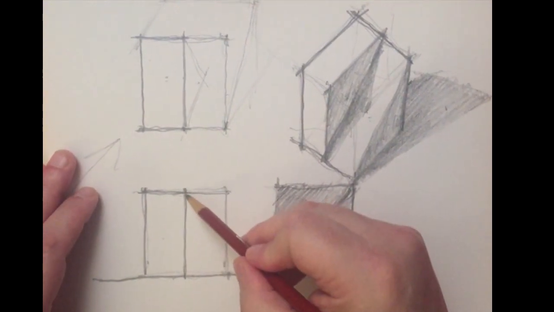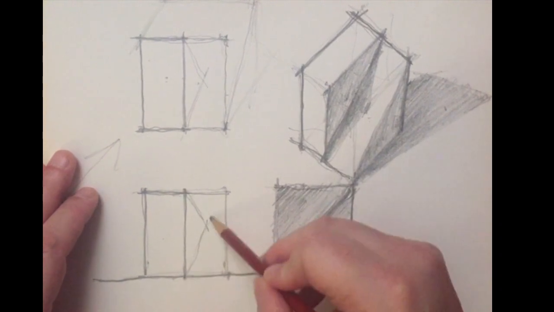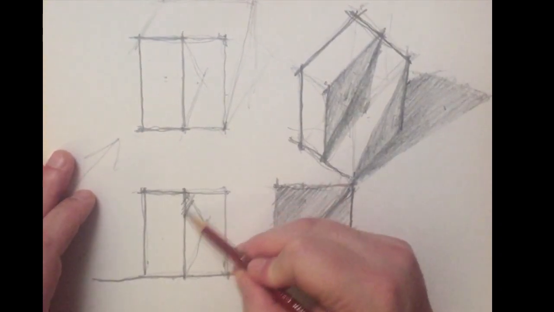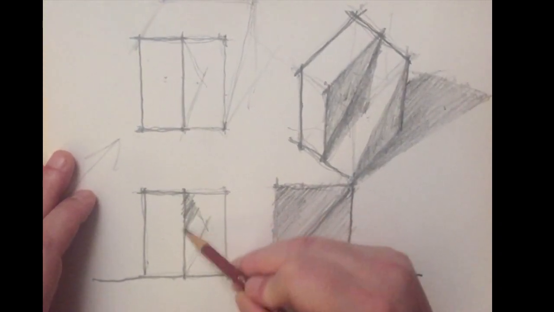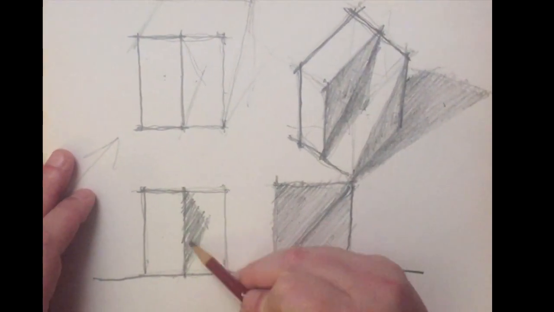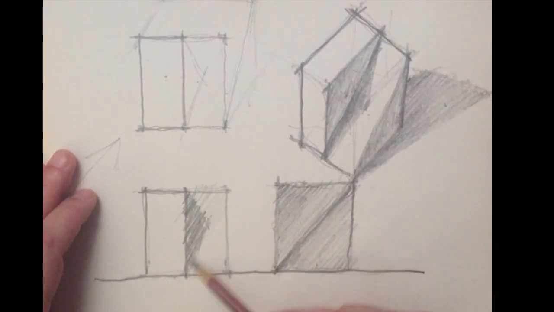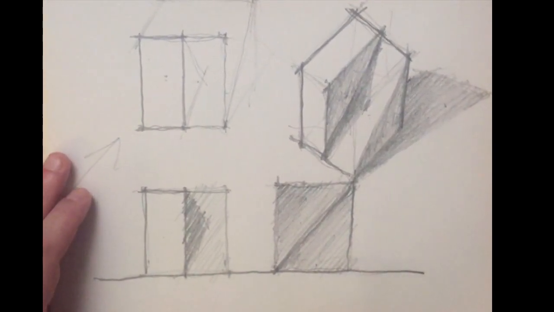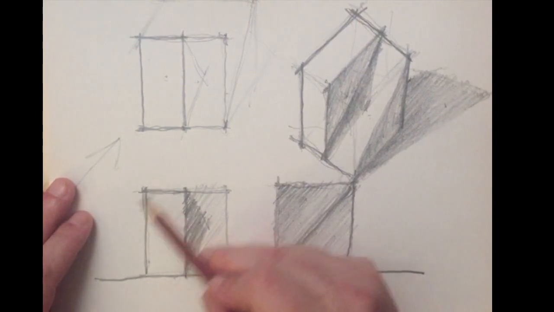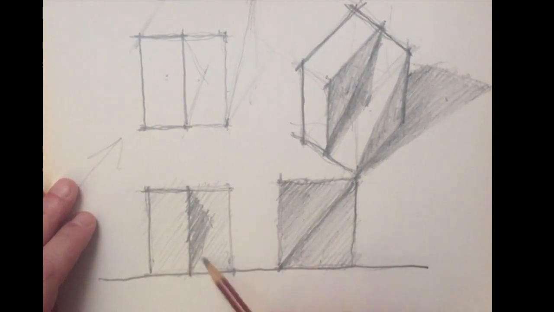Here we have a shadow cast on the surface that we've already looked at. You can do something like that. I'm going to go ahead and throw a little bit of shade on that whole surface just to give it some texture. This surface has almost direct light on it, so I'm going to let that be very light.